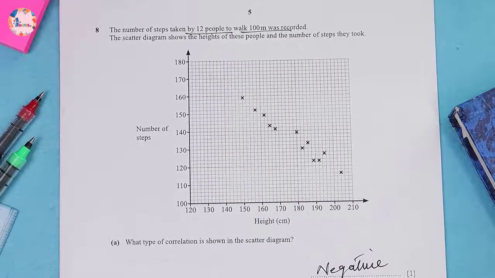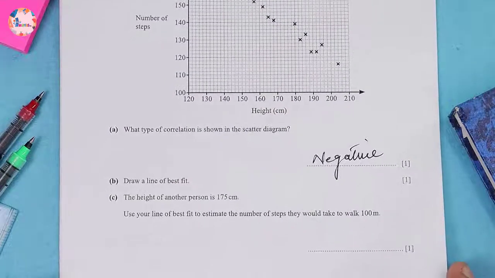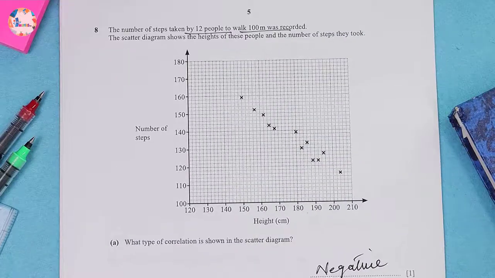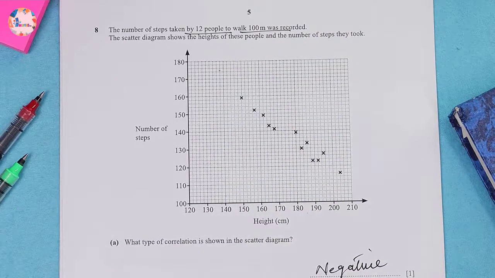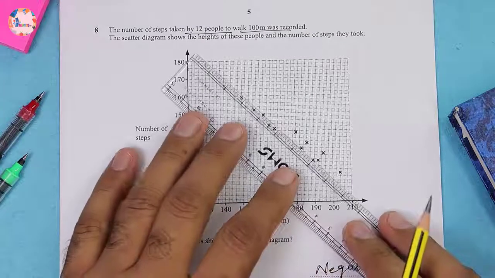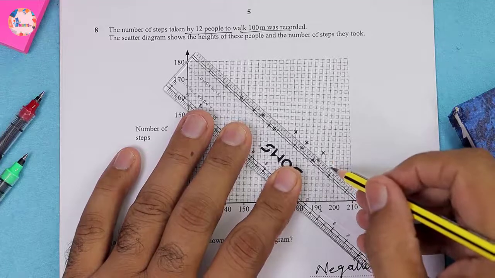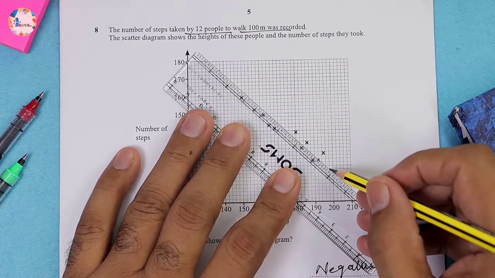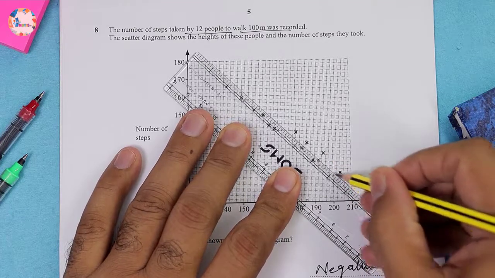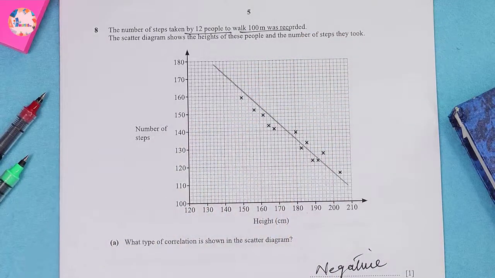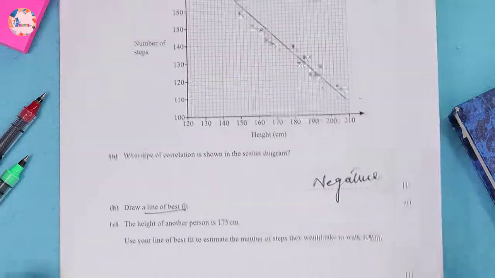Then B part, they are saying draw a line of best fit. So we will draw a line of best fit. By the help of ruler, we can roughly make the number of points above the line and below the line equal. So we are just drawing this line, and it's roughly estimation, basically. So this is the line of best fit which is drawn.